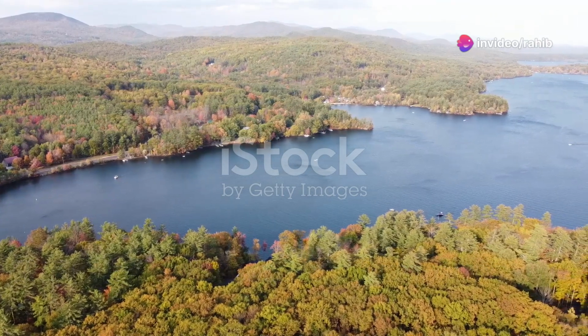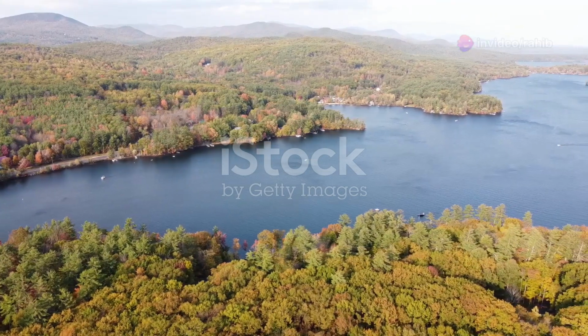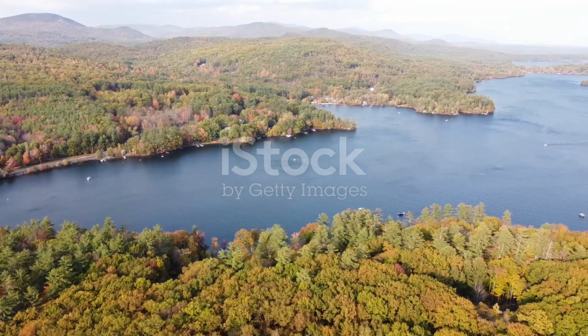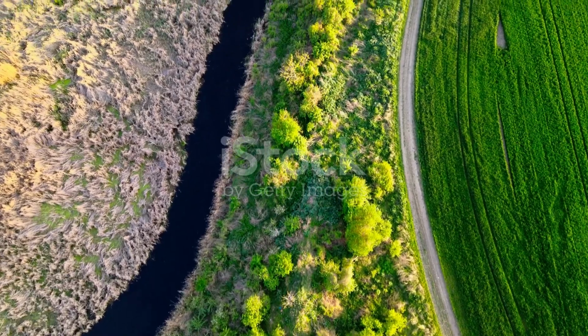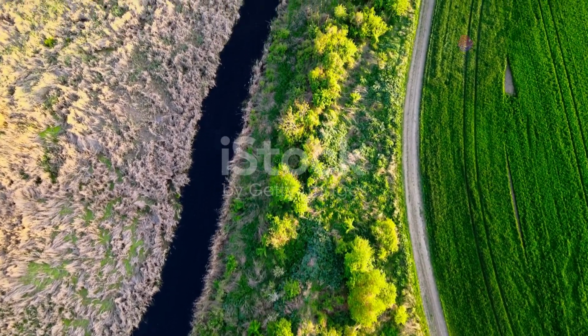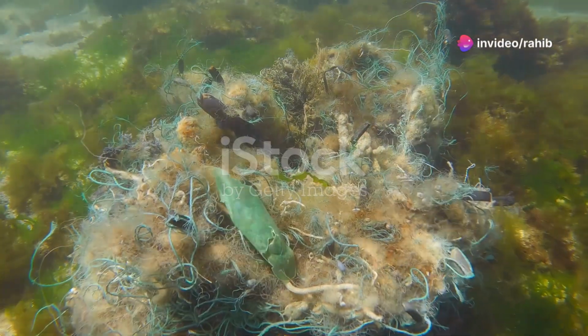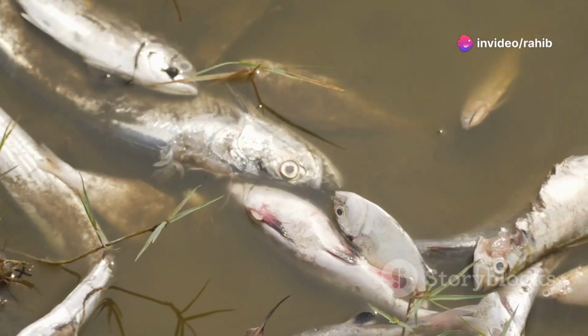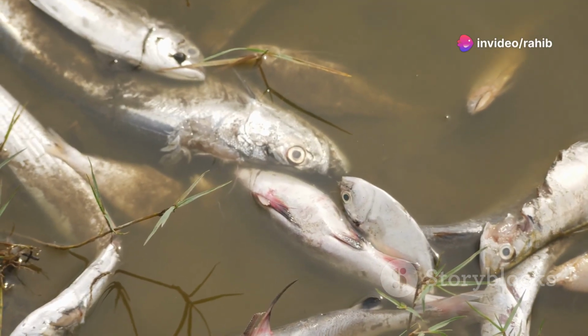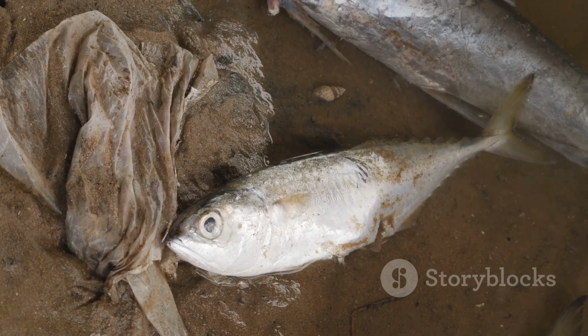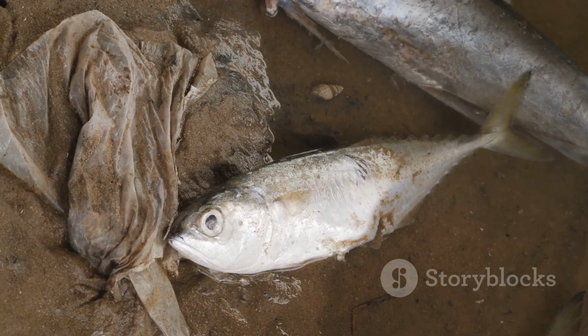New Hampshire's lakes, once pristine and teeming with life, are under threat from acid rain. The state's iconic beauty is fading as the acidity of the water rises. This has devastating consequences for aquatic life. Fish, especially young fish, are particularly vulnerable to acidic water. Acid rain disrupts their ability to regulate salt and water balance, leading to death.